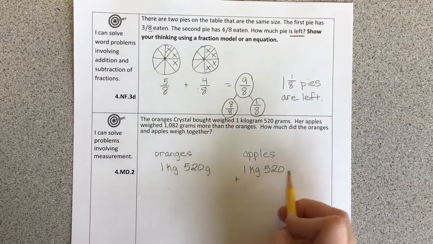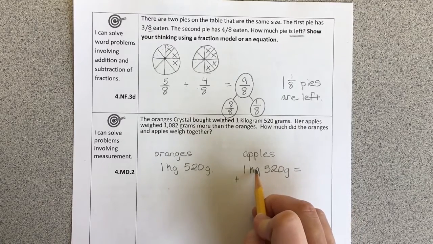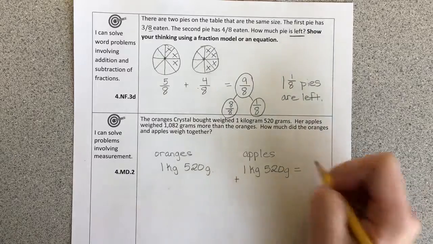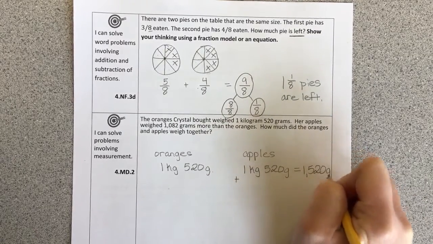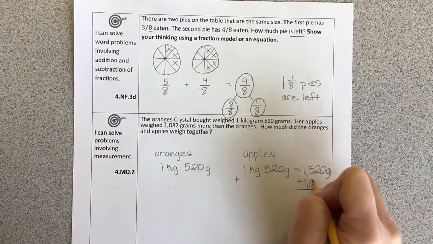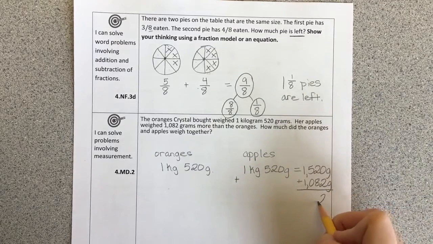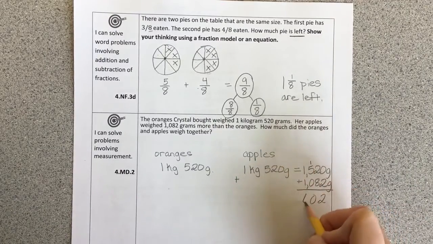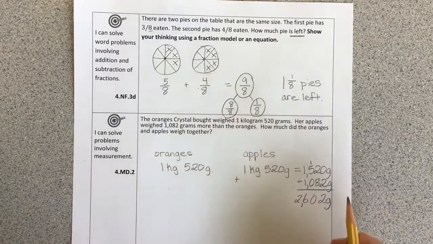Now notice that's not quite written in the same form. So I'm going to change this over. 1 kilogram is equal to 1,000 grams. So 1 kilogram, 520 grams is 1,520 grams. And now I can add on the 1,082 grams. Here I have 2,602 grams, and that's the apples.